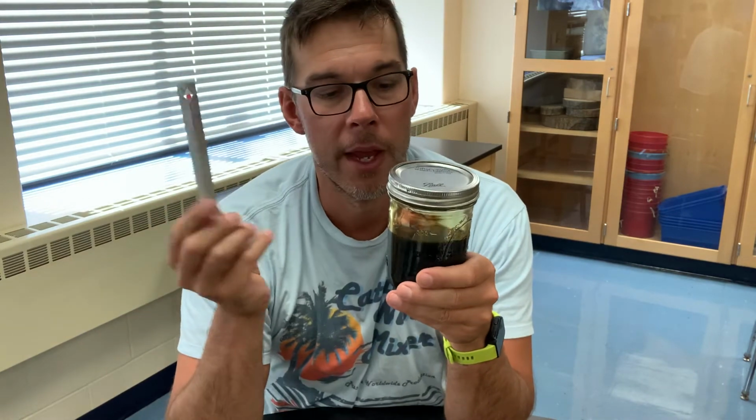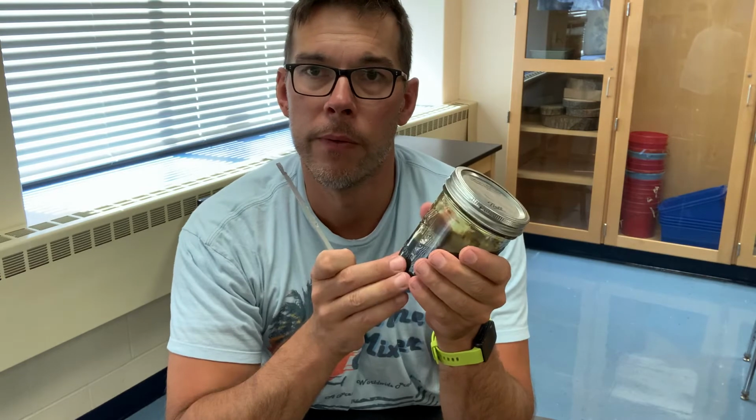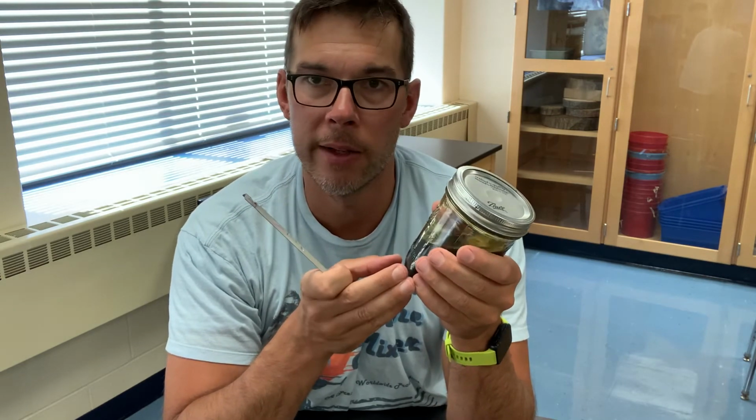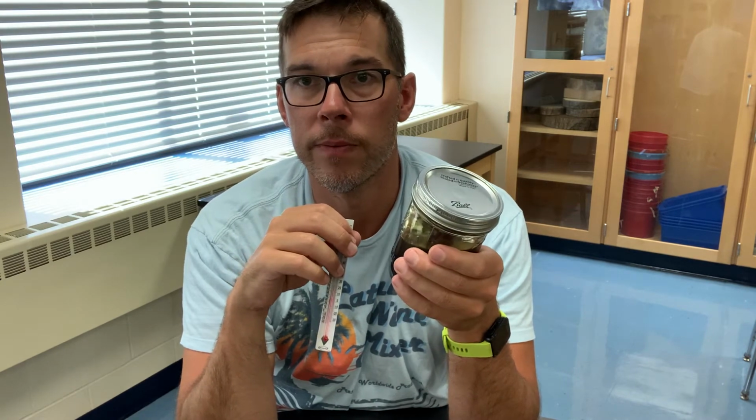If I wanted to, I could stick the thermometer in here. I could go from saying this liquid feels cool or warm, which would be qualitative, to saying this liquid is 75 degrees, which is quantitative.